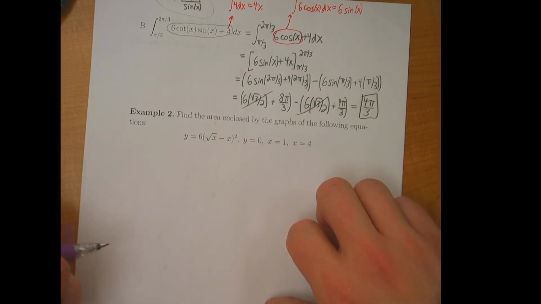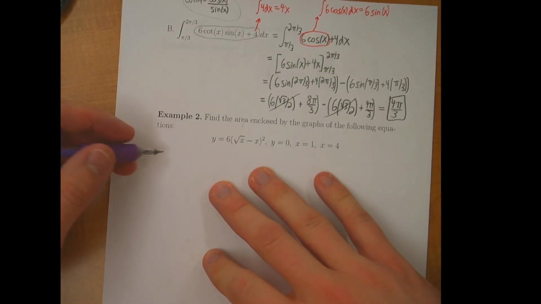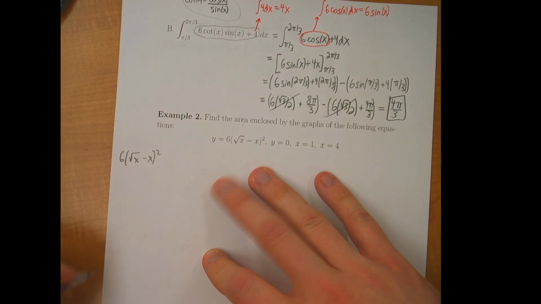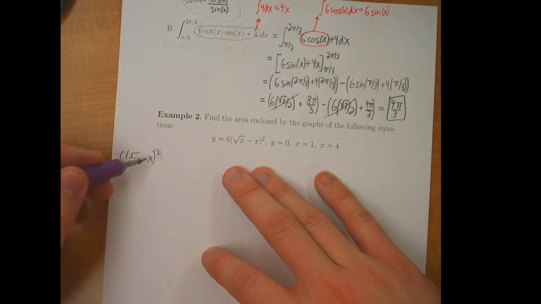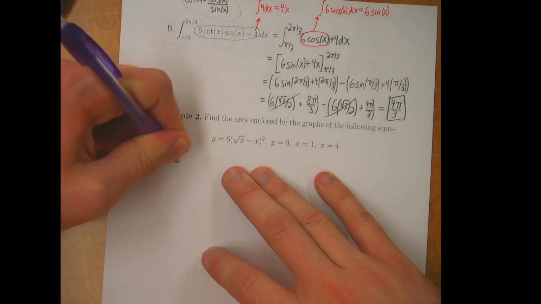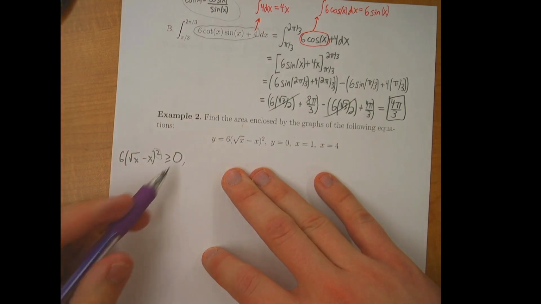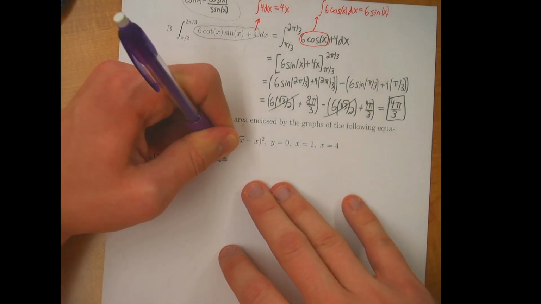Okay? So here's a couple of things to keep in mind with these kinds of problems. If you see a problem like this on the homework, what you'll notice is that if we take 6 times square root of x minus x quantity squared, because of the squared here, you're always going to end up with something that's non-negative. Okay? And this will usually be the case for problems that you deal with on the homework. So we have this as non-negative, and remember, y equaling 0 directly corresponds to the x-axis.